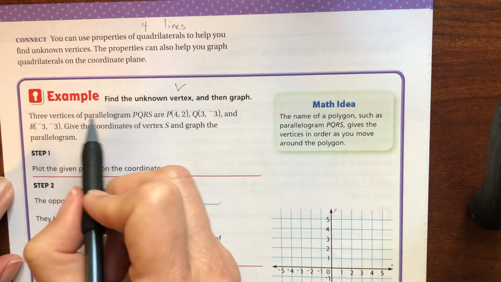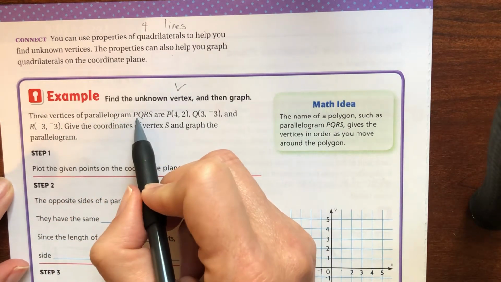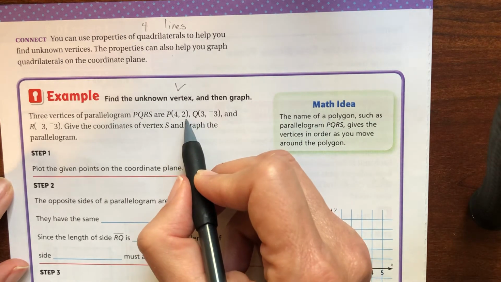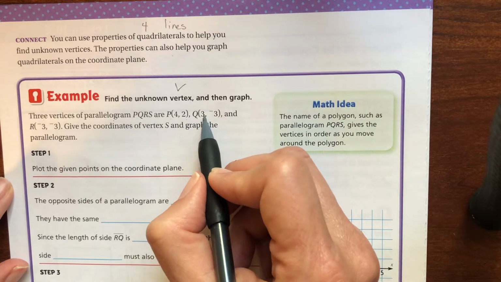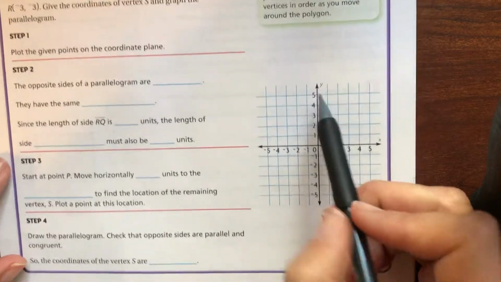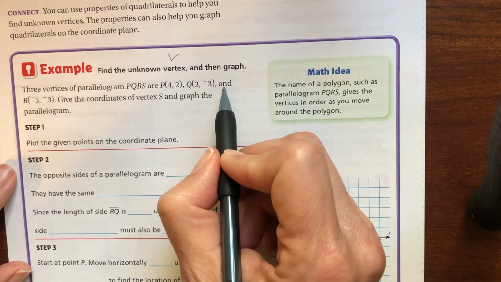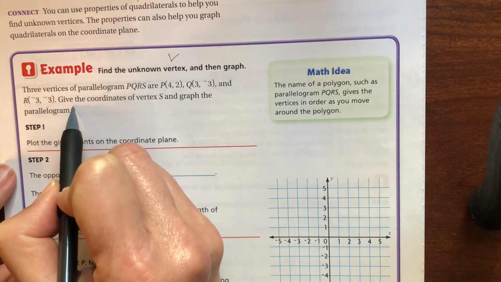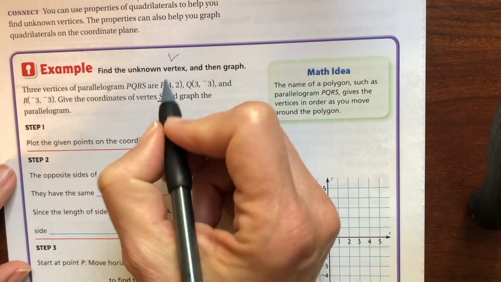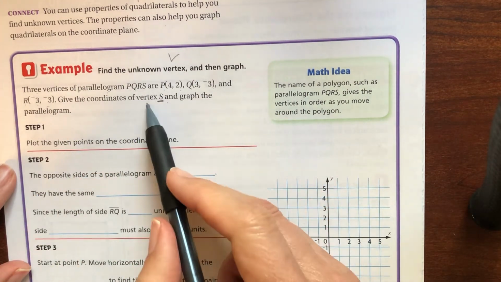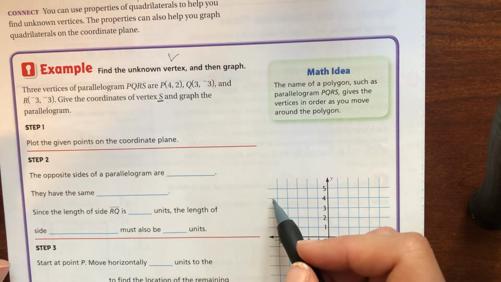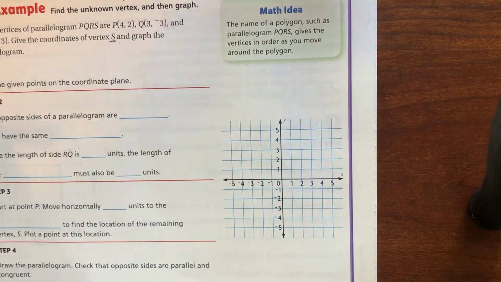So the 3 vertices of the parallelogram PQRS are P 4, 2, point Q 3, negative 3. So they're throwing us into a full coordinate plane this time, using negative numbers also. Point R is at negative 3, negative 3. Give the coordinates of the vertex S and graph the parallelogram. So apparently we don't know what S is yet. We're going to figure it out though. All right, so let's graph what we have first.